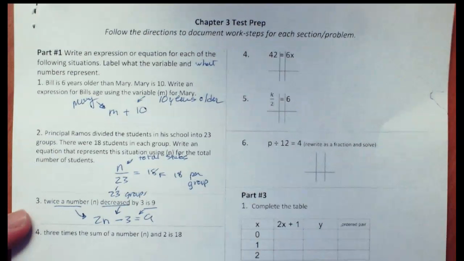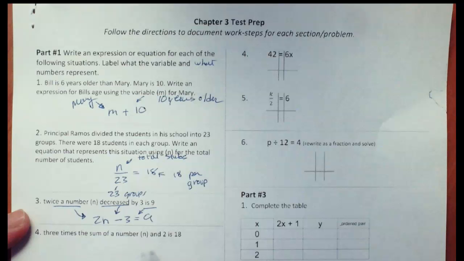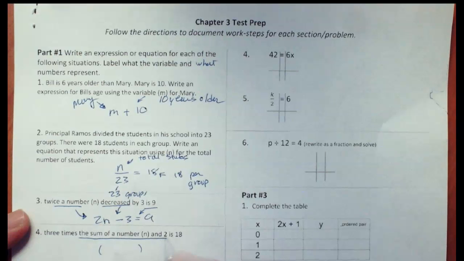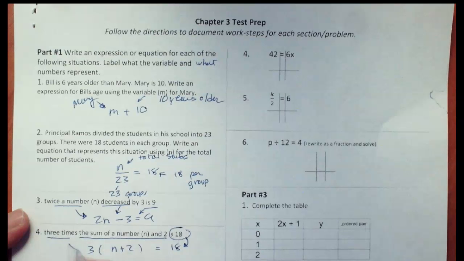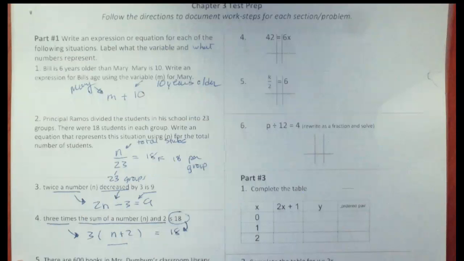3 times the sum of a number n and 2 is 18. Well, I can hear the parentheses in here. Here it is. The sum of a number n and 2. So here's the n plus 2. That equals 18. I've got to write that there. And then 3 times means I have to put a 3 out in front of there. So 3 times, here's the sum of the number and 2, is 18.